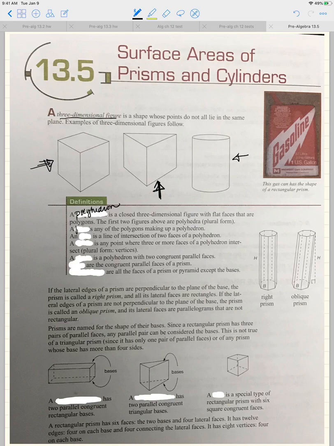What is a face? A face is any of the polygons that makes up a polyhedron, okay? So all the shapes, basically, that make up the polyhedron, all right? An edge is a line of intersection of two faces of a polyhedron. A vertex is any point where three or more faces of a polyhedron intersect, plural form vertices, okay?